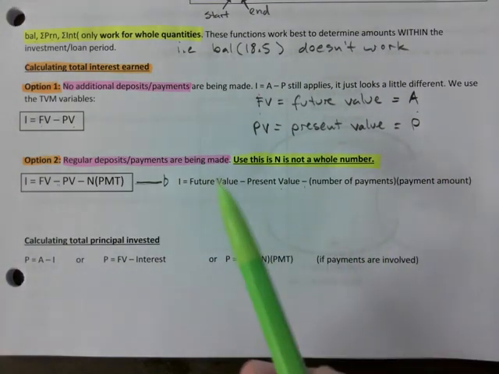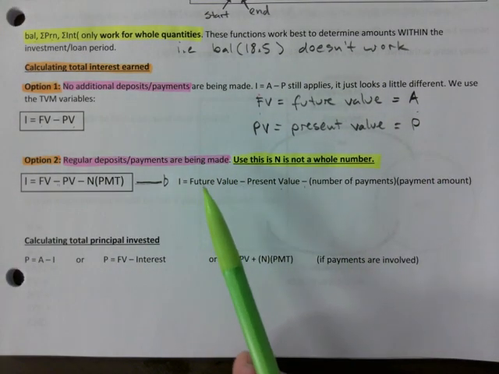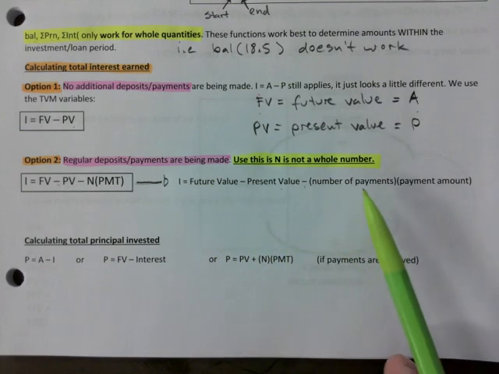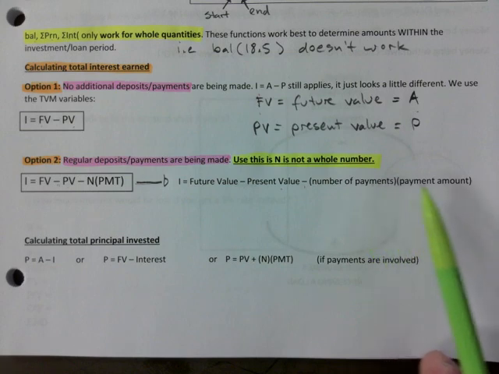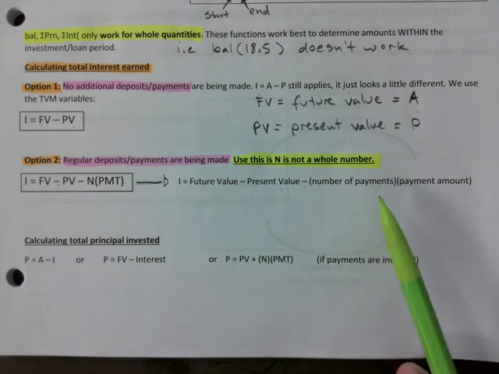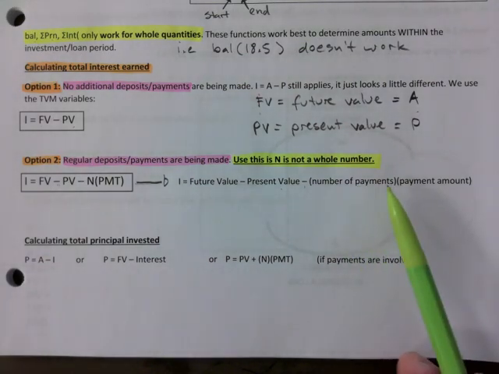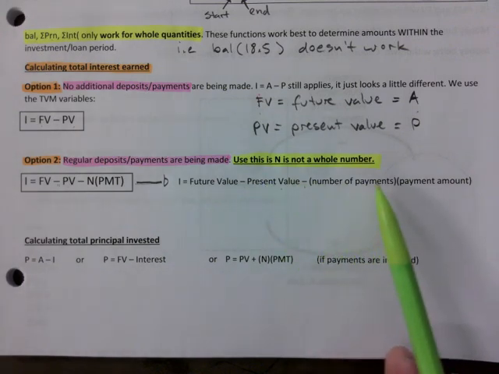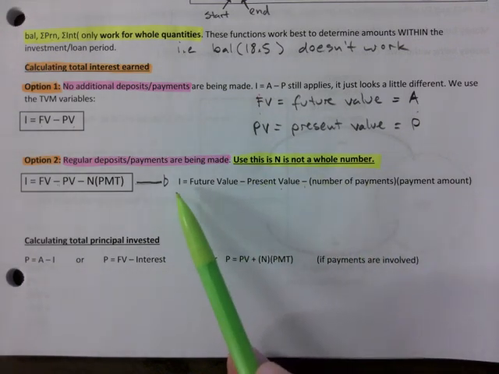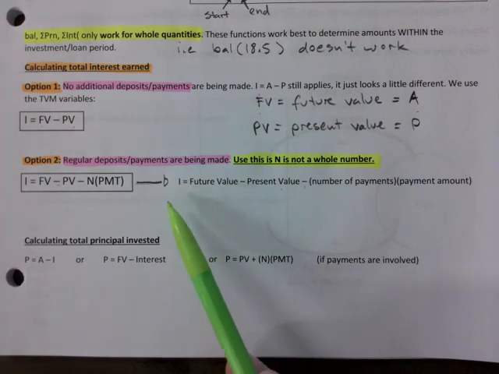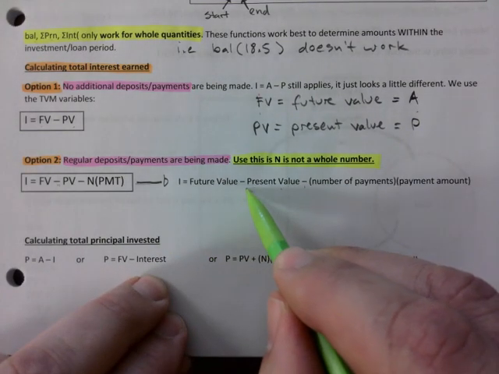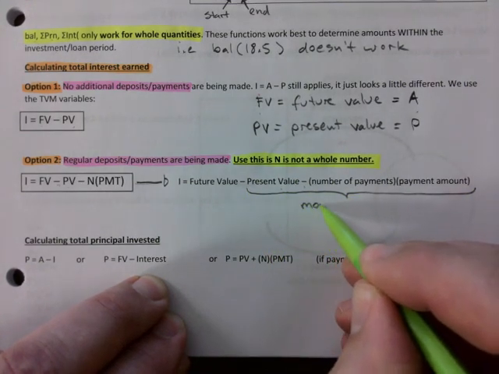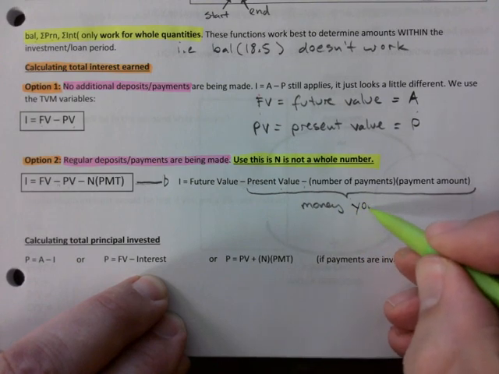Okay? So think about it. Let's say you put in $5,000 at the very beginning, and you made 24 payments of $100 over that time frame. You need to subtract that as well because that's your money you've put in, right? You want to take away everything you've put in and come up with the total interest you've earned. Okay. I will make a bracket here. Money you invested.